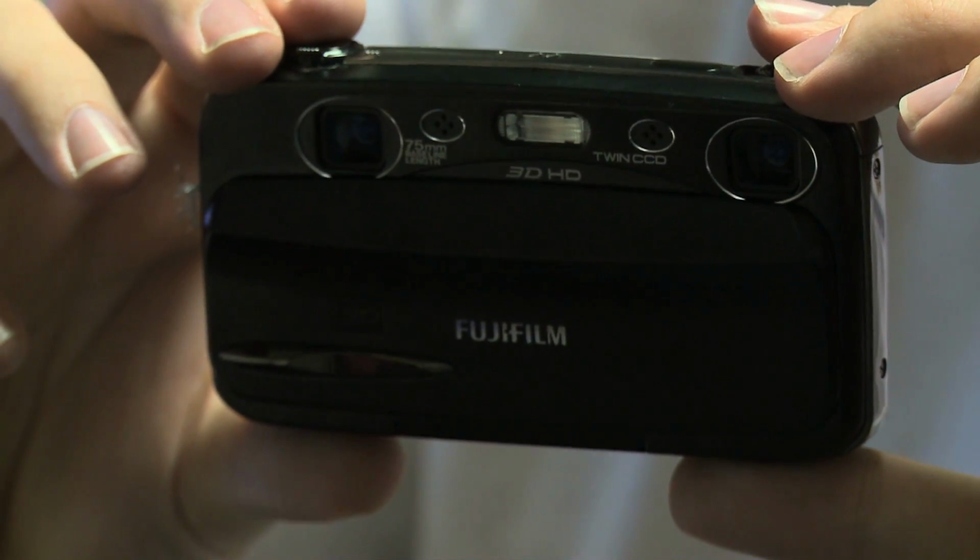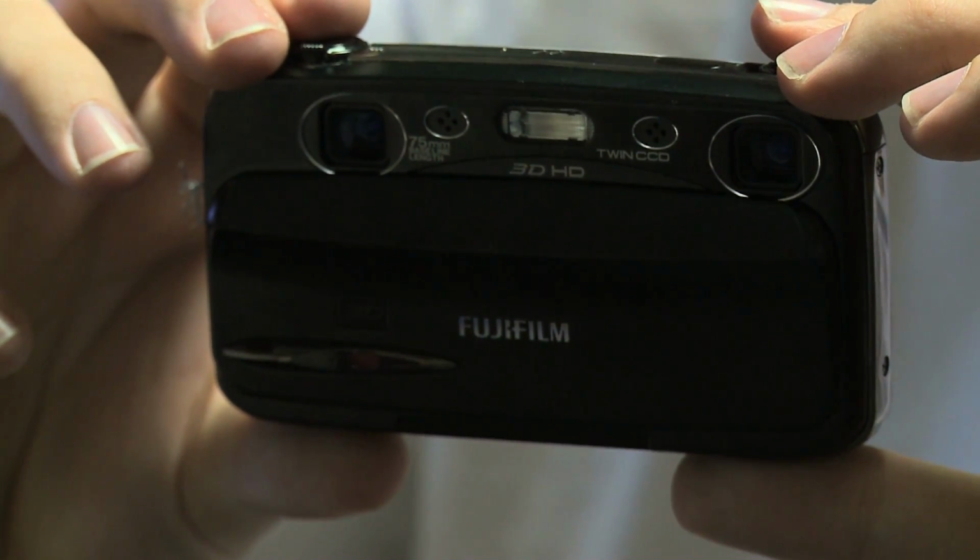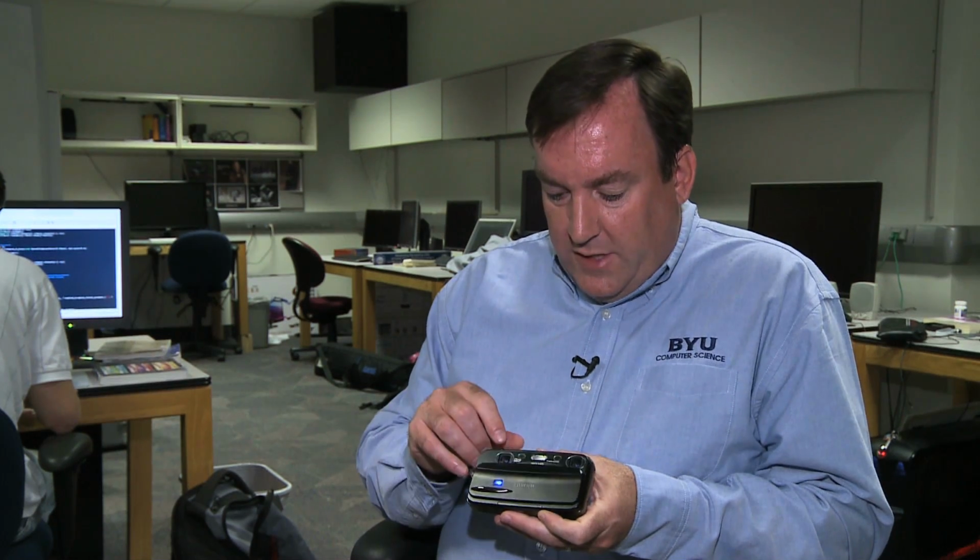Taking a 3D image requires a stereo camera with two lenses. Anyone can actually go out and buy a stereo camera these days. This is one that you can get from Amazon for just a couple of $100s. It's just like a regular digital camera, but you'll notice it actually has two cameras. So it'll take two pictures at the same time. And then it has a display on the back that will actually show it to you in 3D.